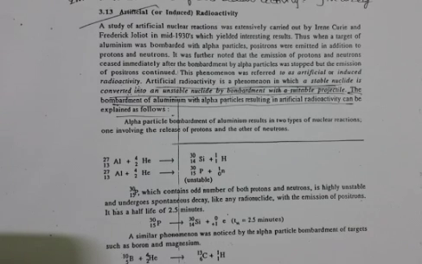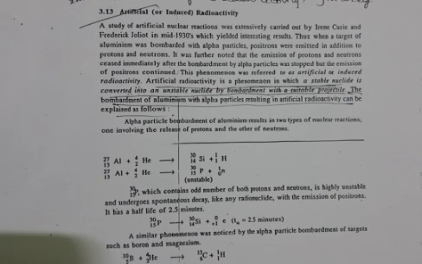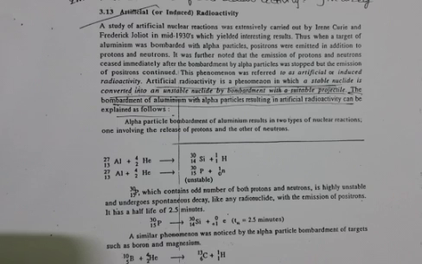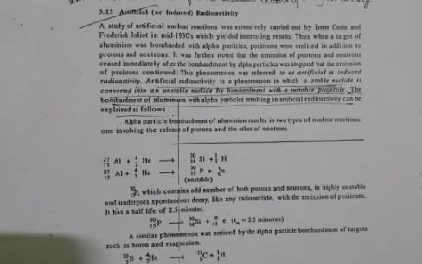So nuclear transmutation led to the discovery of artificial radioactivity, nuclear fission, and the synthesis of transuranium elements, that is, the elements which appear after uranium in the periodic table. Okay. So let us see what is artificial or induced radioactivity.